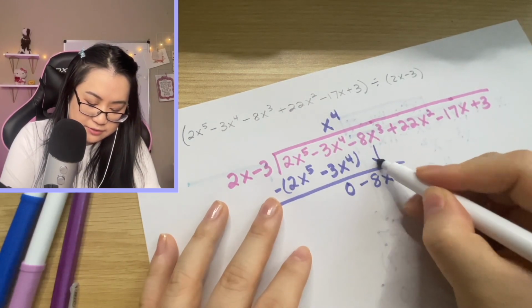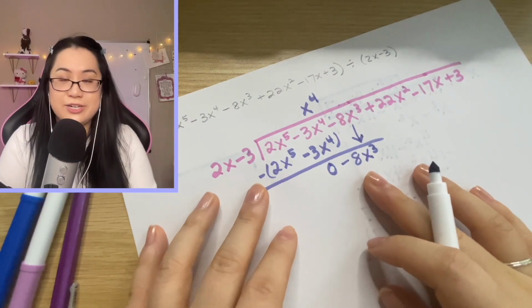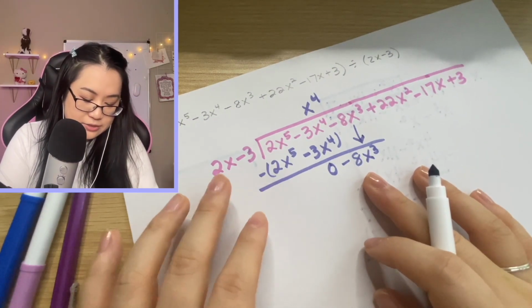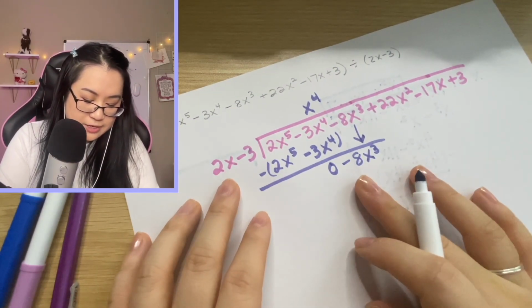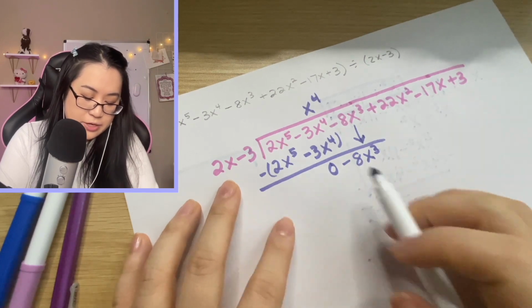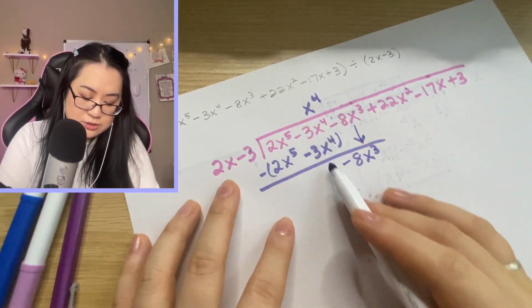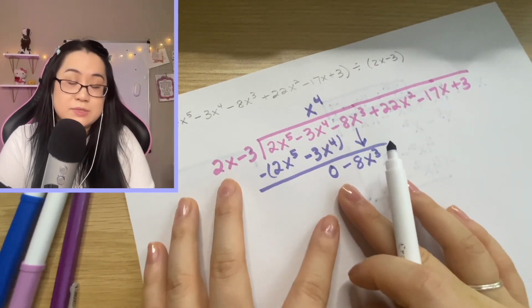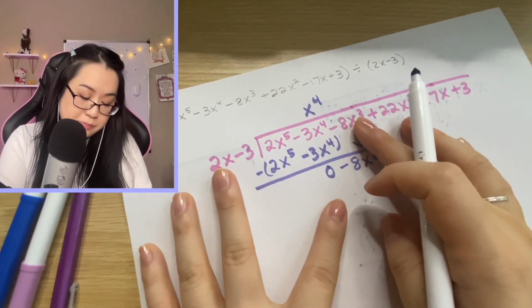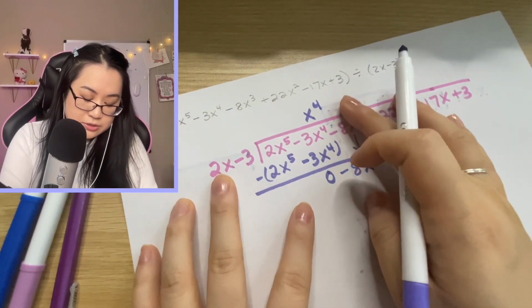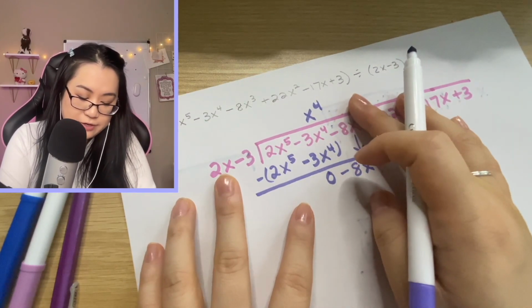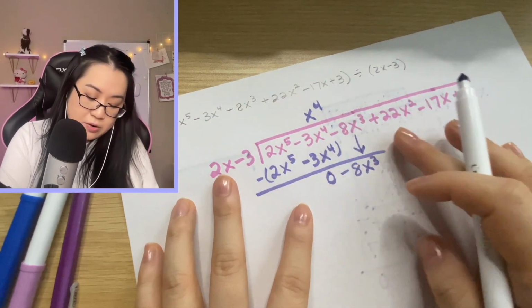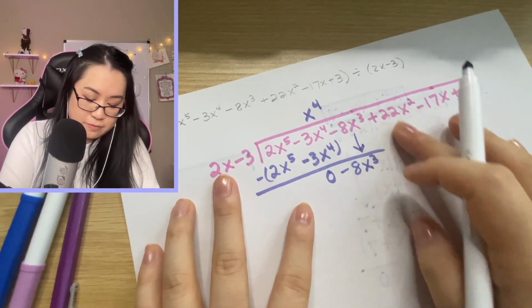I bring this down. This is a little strange, right? Because I go 2x into negative 8x cubed. So because this was 0, it actually skips the cubic term. So I can put a 0x cubed here if I want to, if that helps. Or I can just go ahead and move on and bring this down.